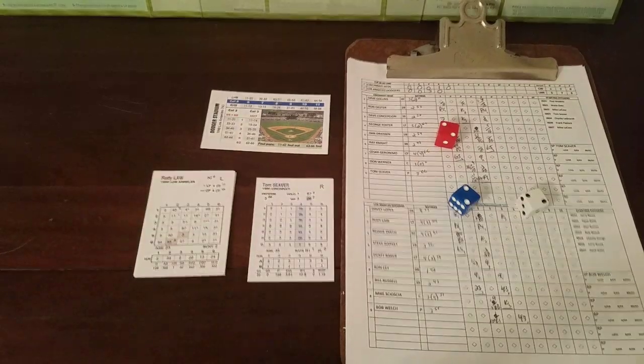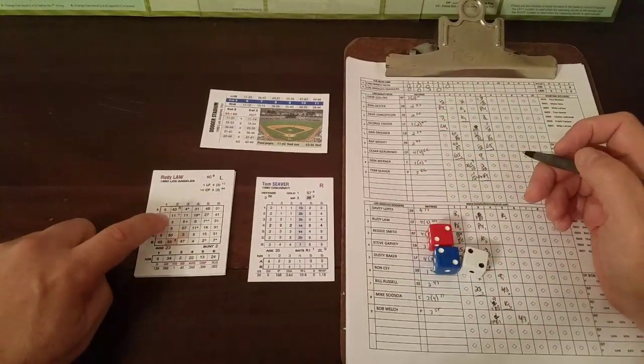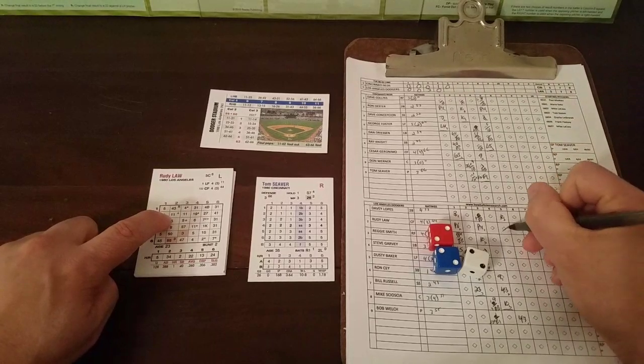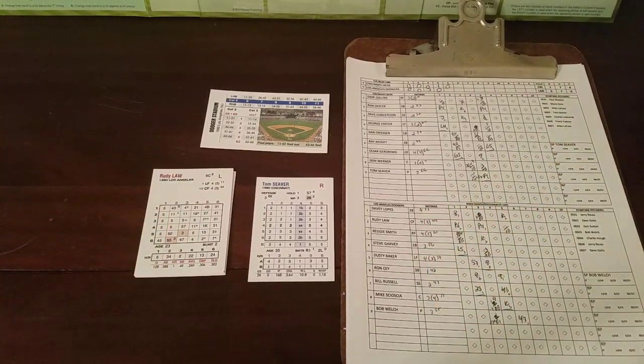So Seaver gives up the base hit to Rudy Law, but that's a plus sign, so Rudy Law is going to have to try to steal. And he's either going to get caught or he's going to make it. He cannot hold. So we go back once again.